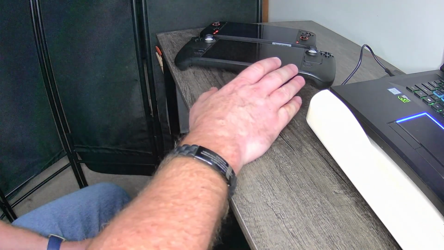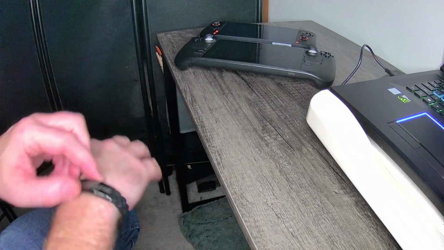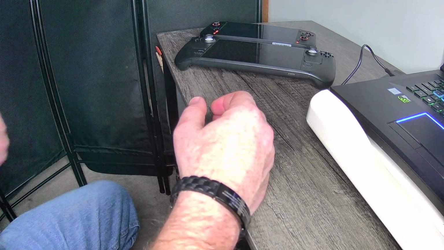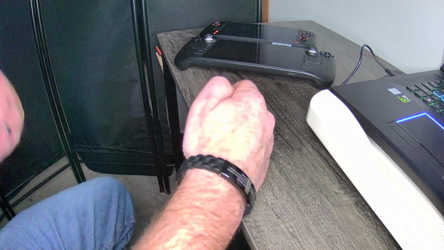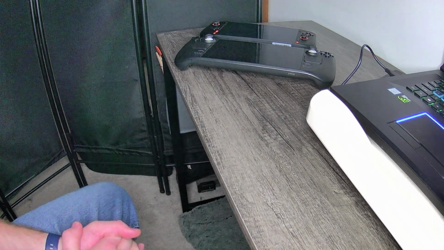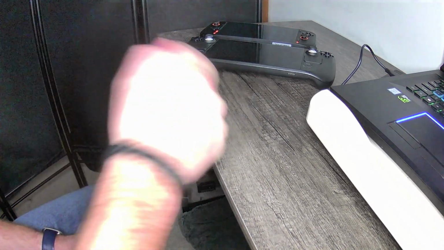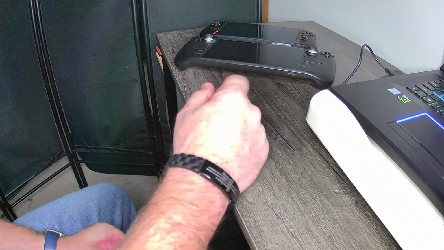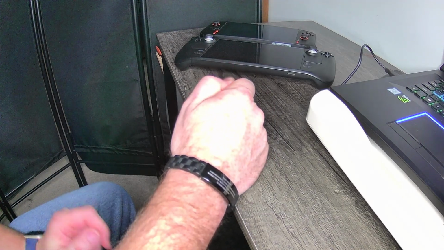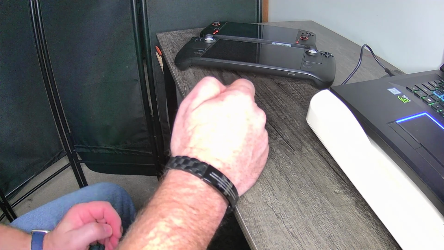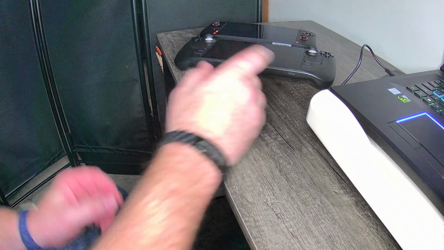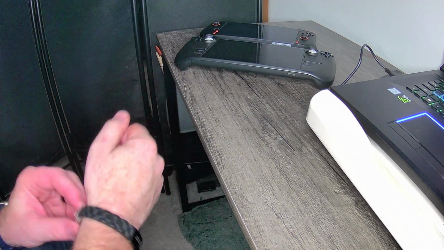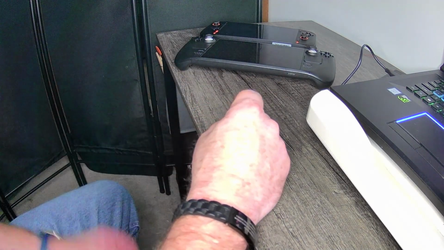I definitely like the trackpads, because for the navigation in desktop mode, and of course a lot of the games I play that require mouse and keyboard, that trackpad is great, and it is so much easier to use the trackpad than it is to use the joystick when I'm trying to move the mouse around. So that's a great feature.